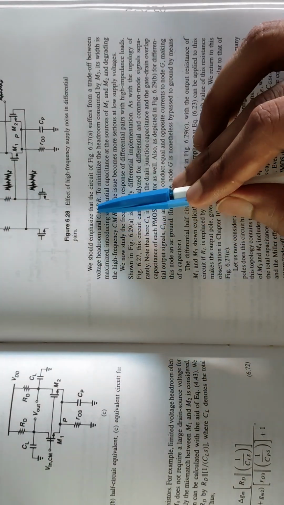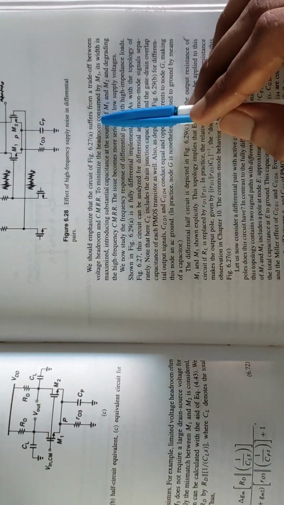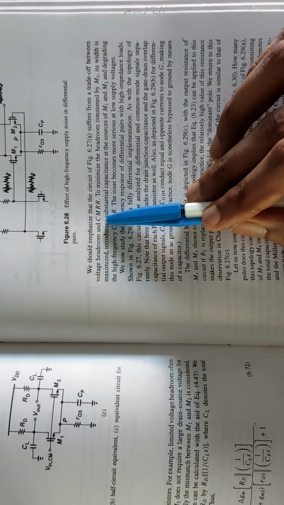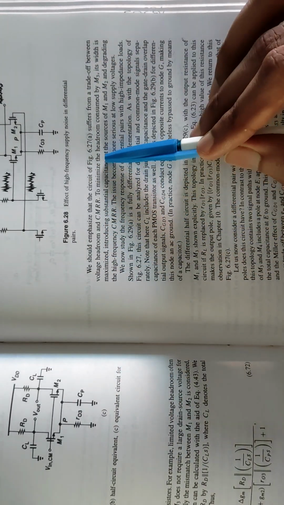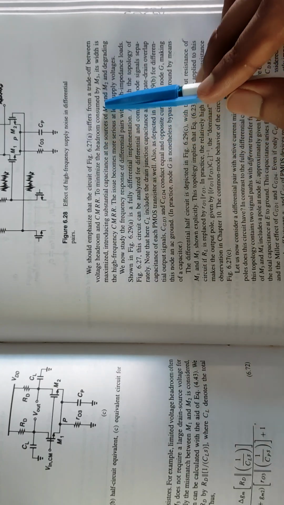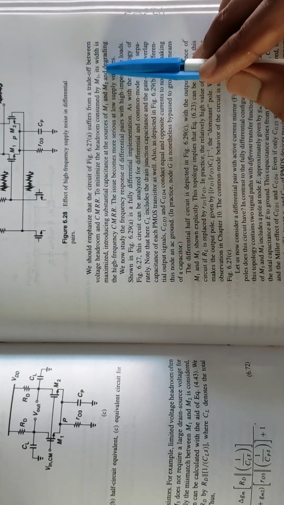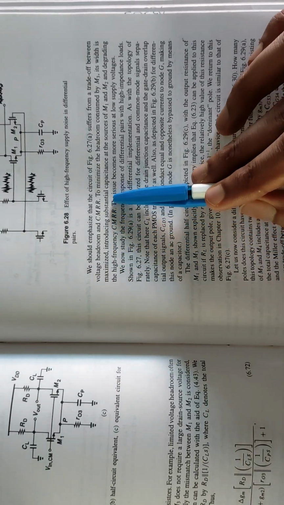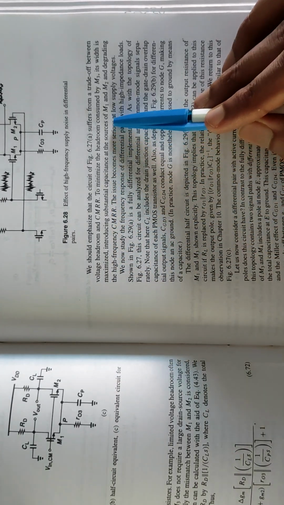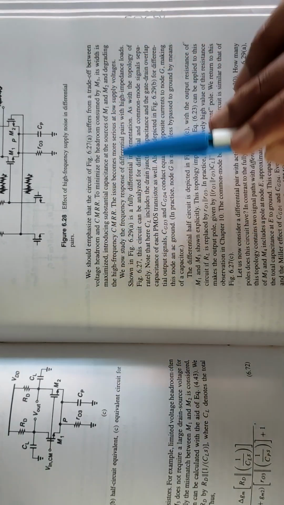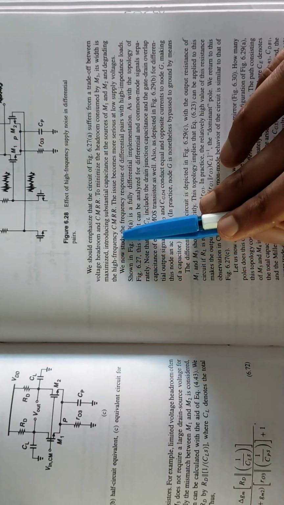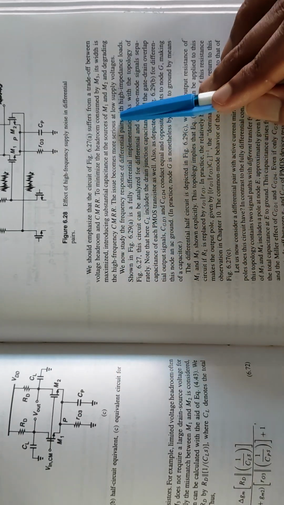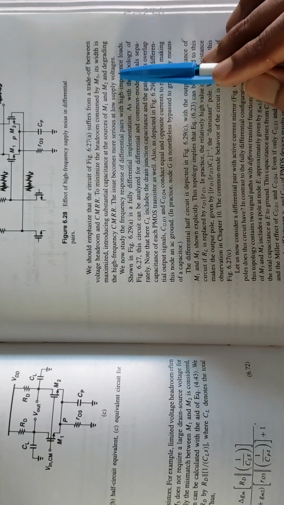We should emphasize that the circuit of figure A suffers from a trade-off between voltage headroom and CMRR. To minimize the headroom consumed by M3, its width is maximized, introducing substantial capacitance at the sources of M1 and M2 and degrading the high frequency CMRR. The issue becomes more serious at low supply voltages.